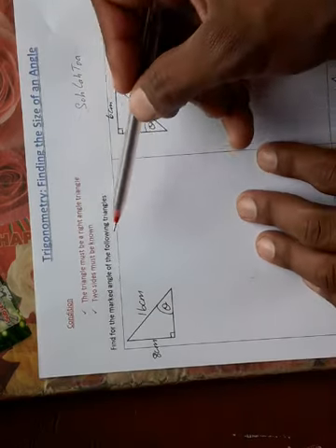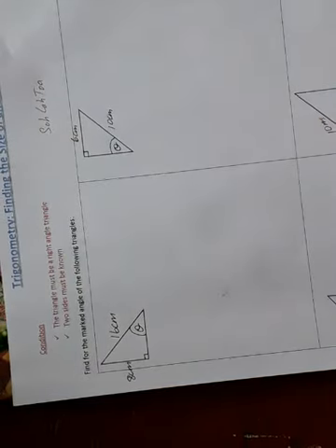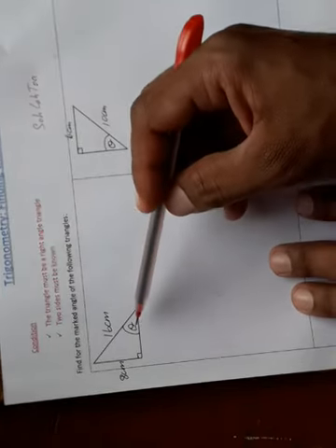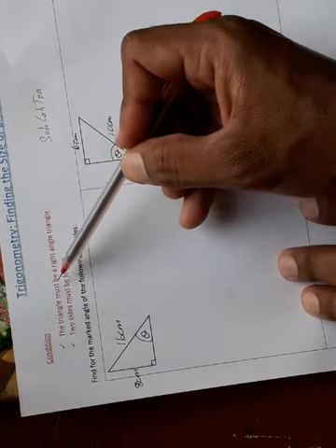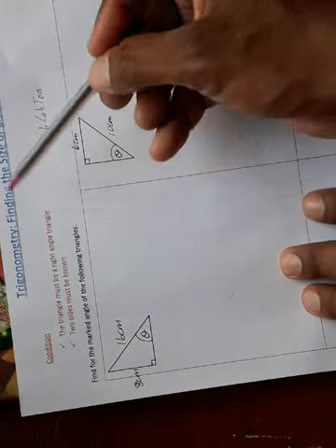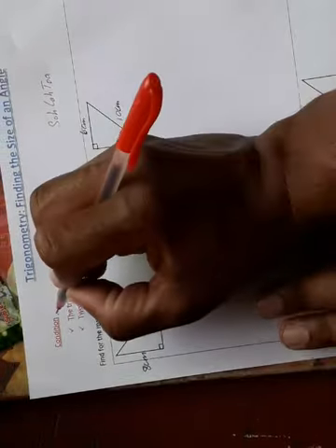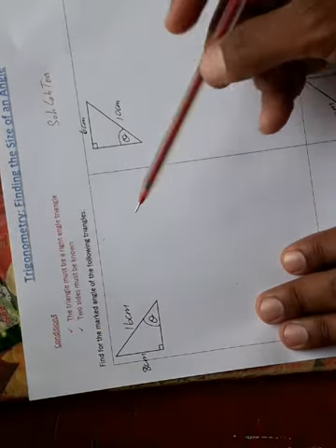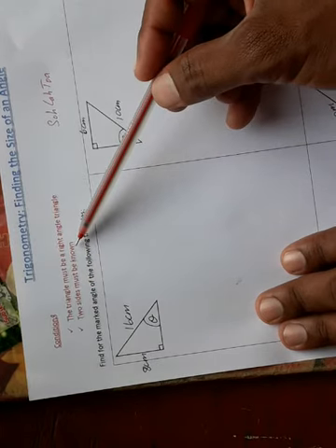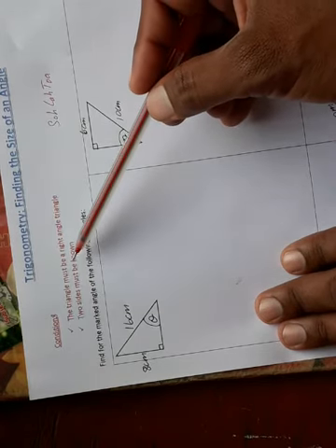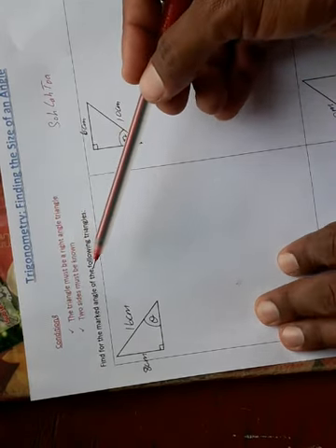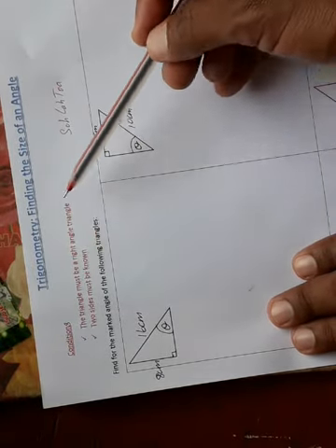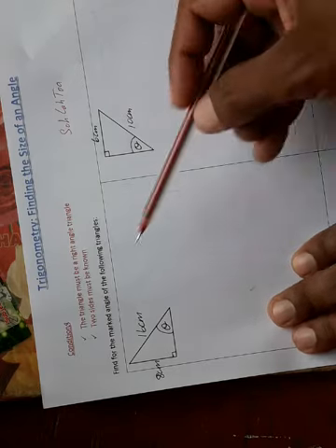Good. So the conditions or the criteria for us to find an angle: the triangle must be a right angle triangle, so that's our first condition. I should say conditions since it's more than one. Good. Two sides must be known. So for us to find an angle, we must be given two sides, and the triangle must be a right angle triangle.